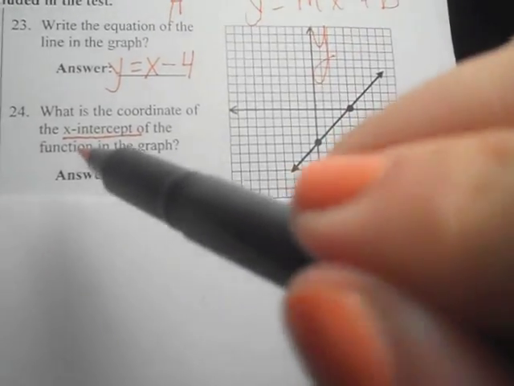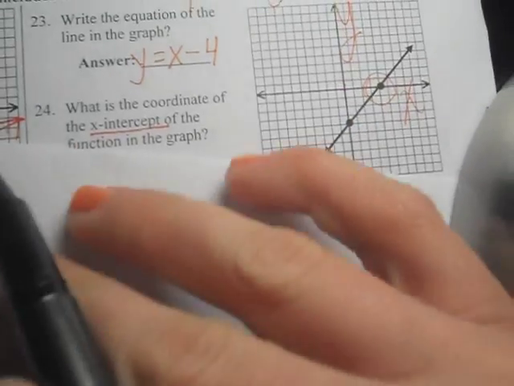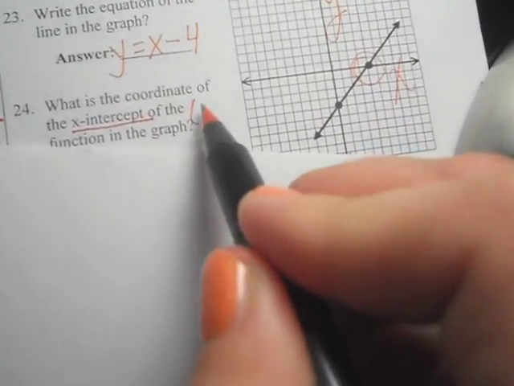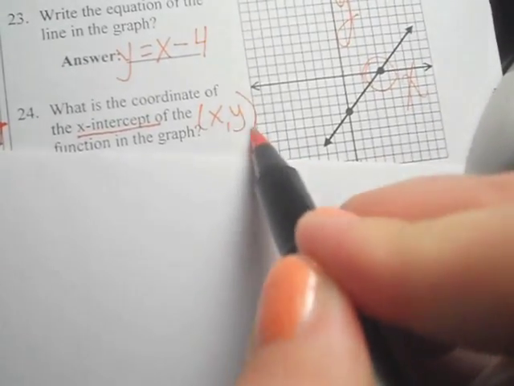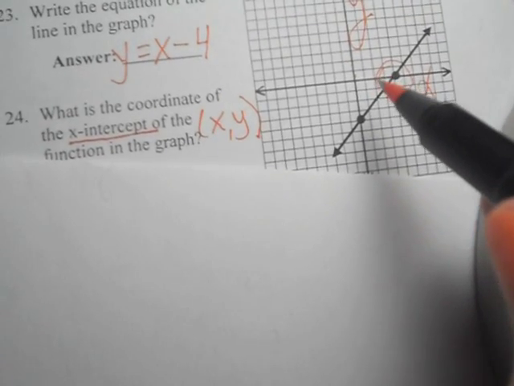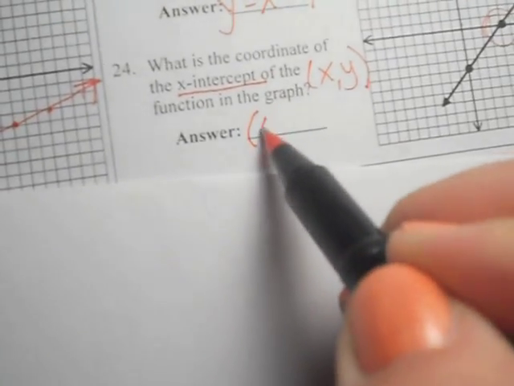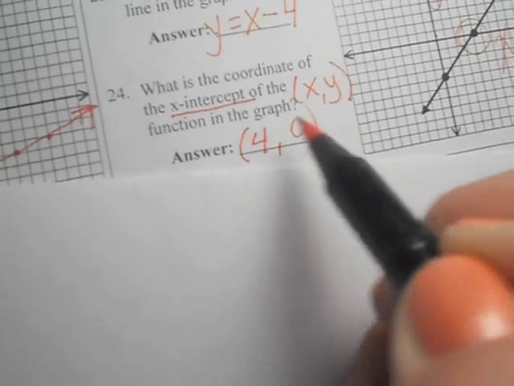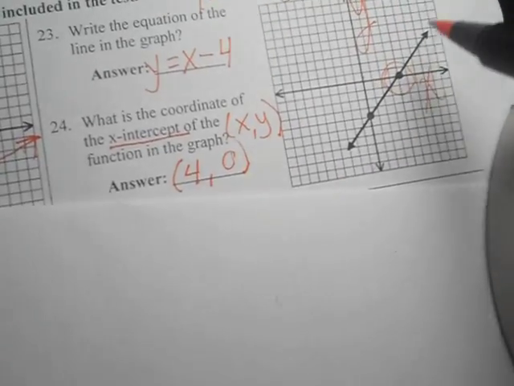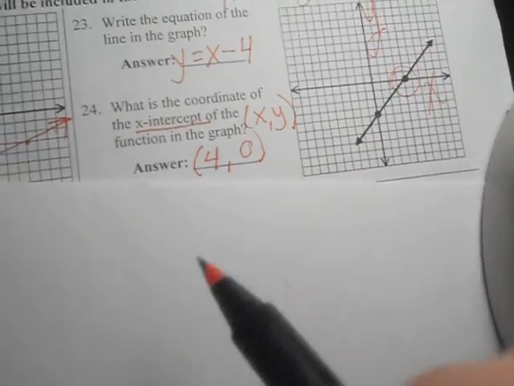Okay, same thing goes for the x-intercept, except the x-intercept is where the line crosses the x-axis. So this point. Well, what point is that? And it asks for coordinate, so we need it in this x comma y form. The x is 1, 2, 3, 4, and the y is 0 because it lies on the x-axis. So our answer, (4, 0). That is the coordinate of the x-intercept of the function in the graph.